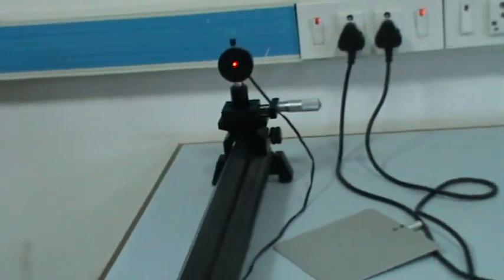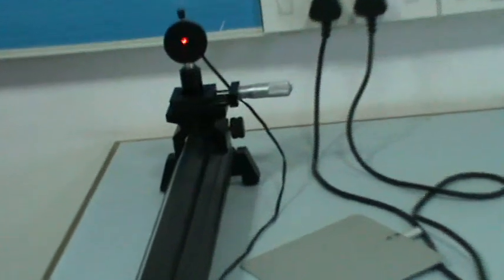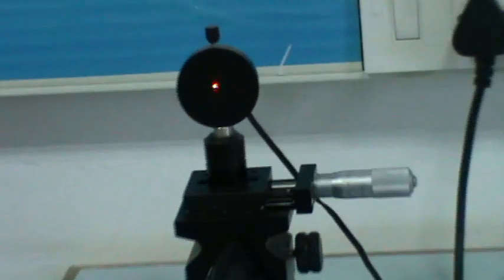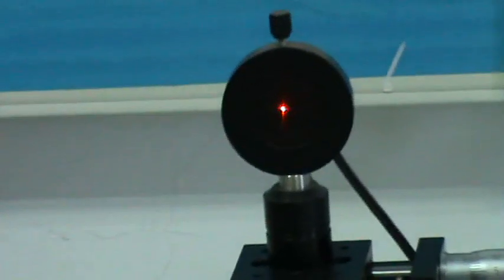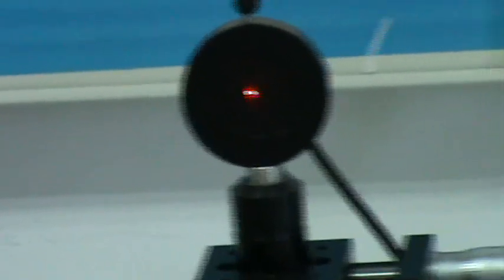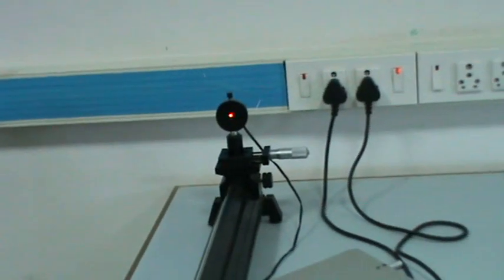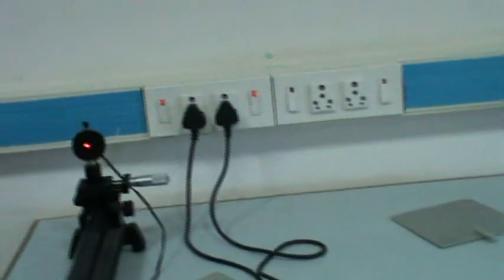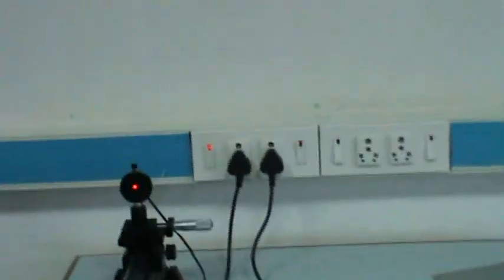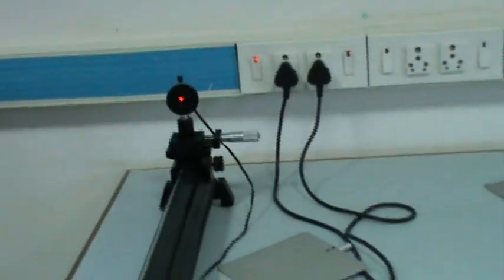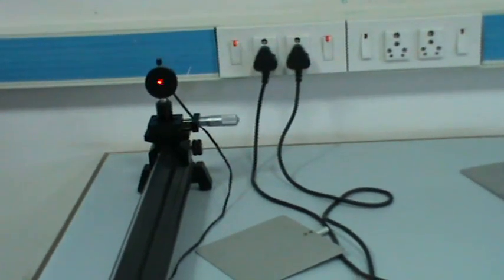Remember, once the laser is on, you should not show your hand in between, or look at it, because that is very risky. It is dangerous. So always, if you want to do something, you put off this laser and then work on it.